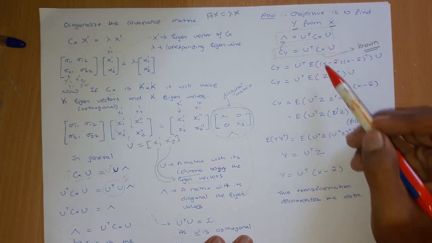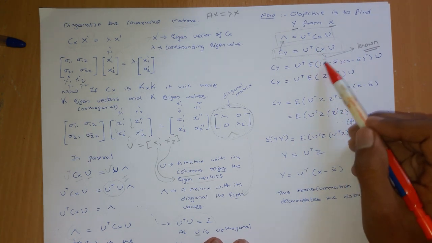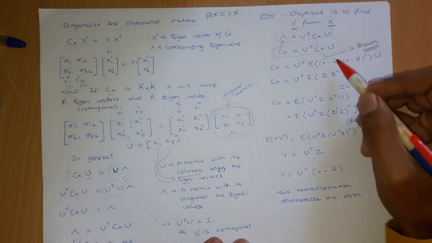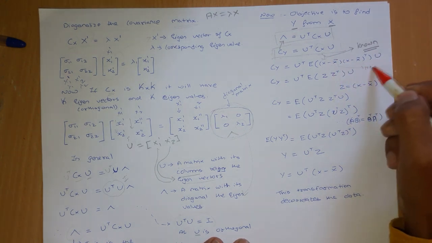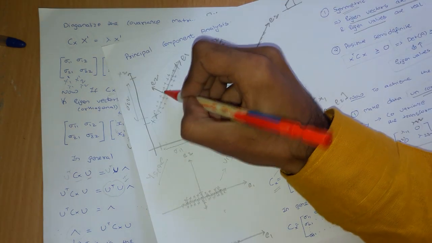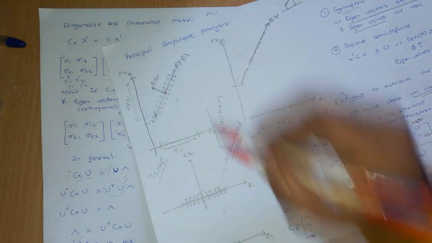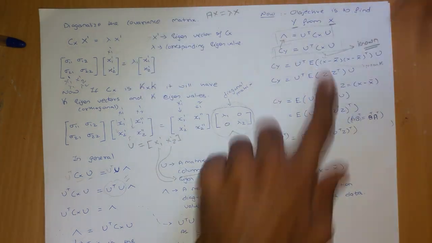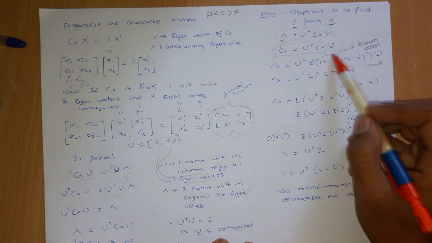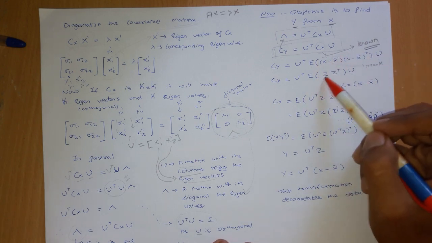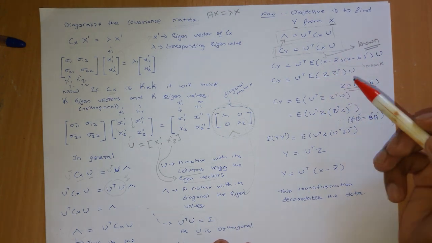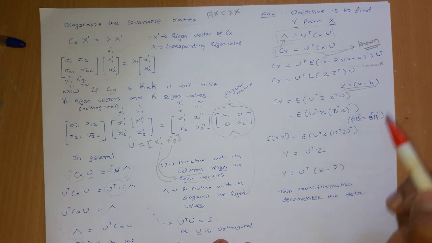I am just expanding Cx. So Cx is defined by the expectation of (x minus x bar)(x minus x bar) transpose. This x bar is nothing but the mean vector of x. So x bar in this representation is the mean of this data, right? So this is the definition of covariance. Next, I am just replacing x minus x bar with z, because it is easy to write like this, nothing else.